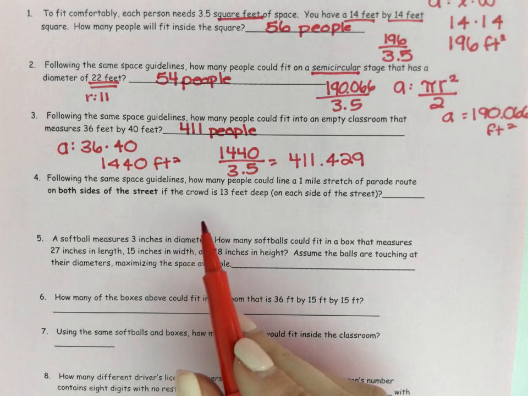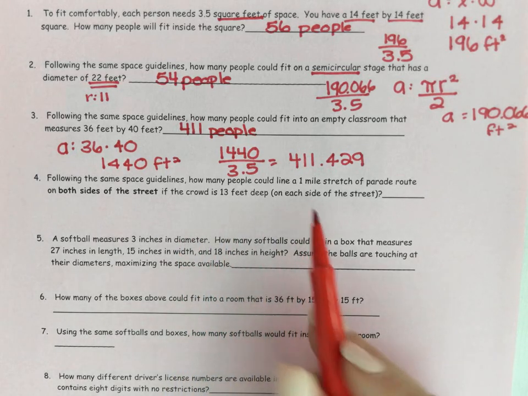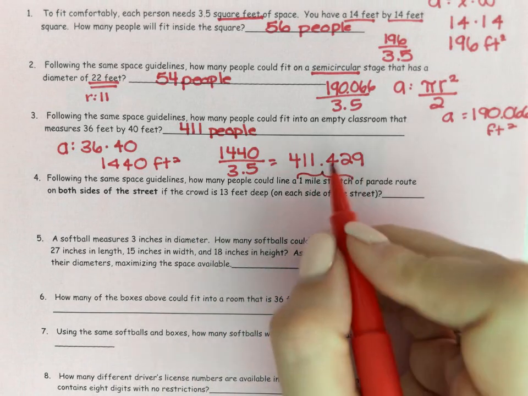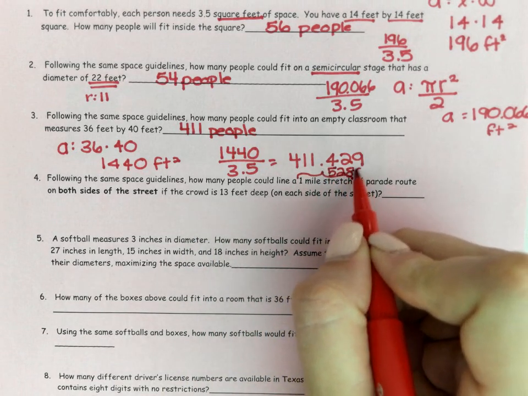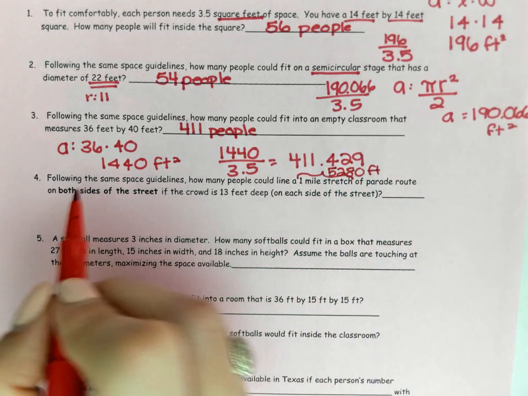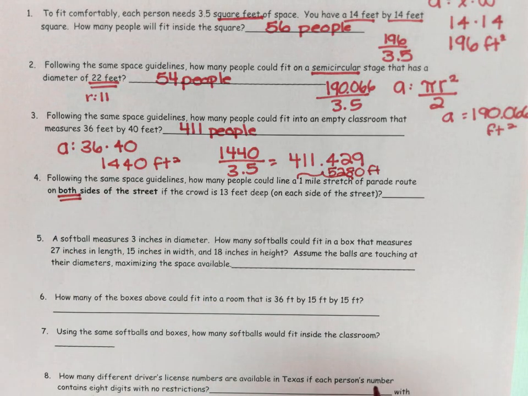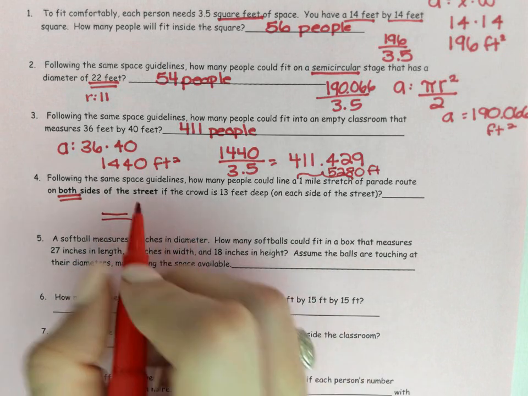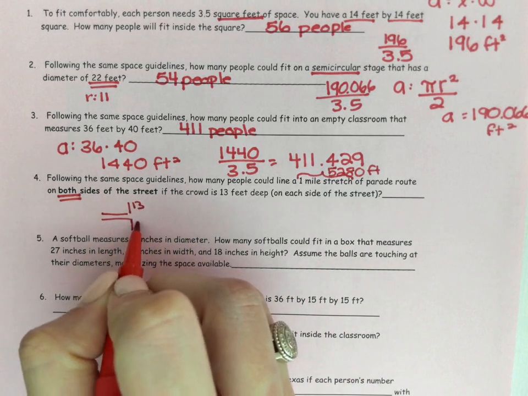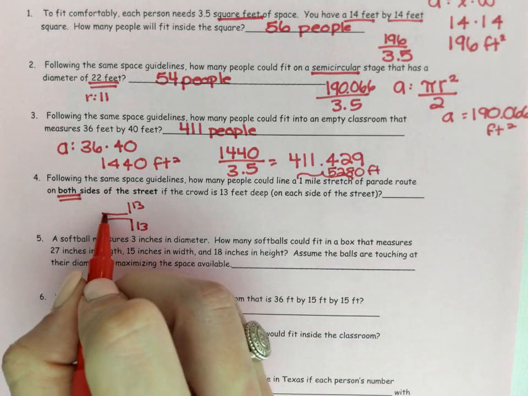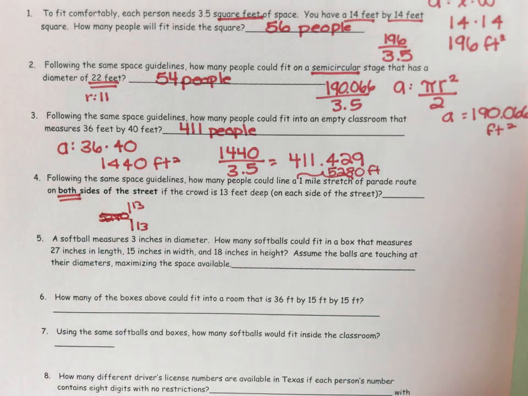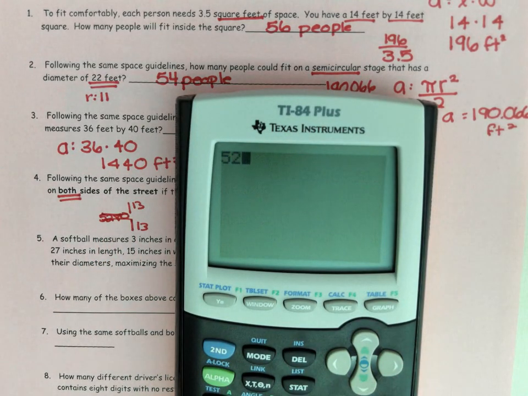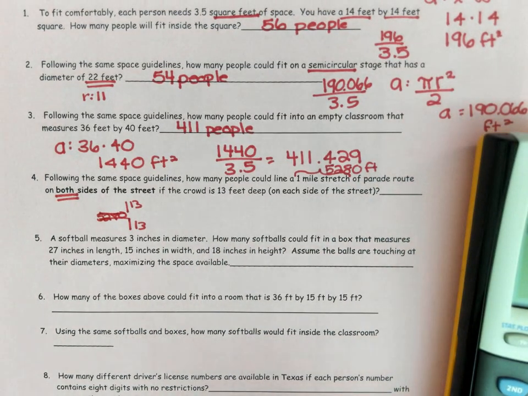Following the same space guidelines, how many people could fit in a 1 mile stretch? You have to remember that 1 mile is 5,280 feet on both sides of the street, okay? And the crowd is 13 feet deep. So here's my street. This is 13 feet, this is 13 feet, and this side is 5280. So I'm going to take 5280 times 13. That's for one side, and when I double it, this is how many square feet I have.